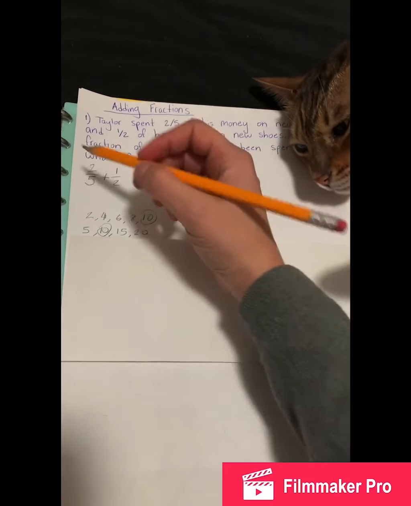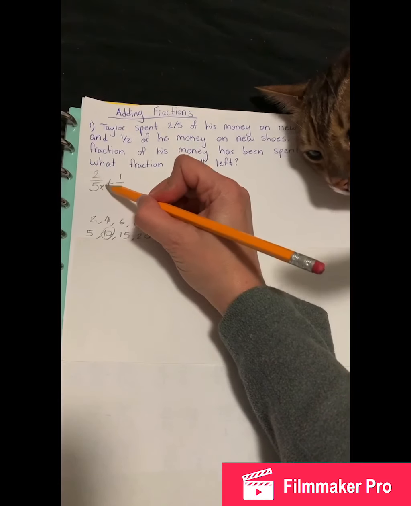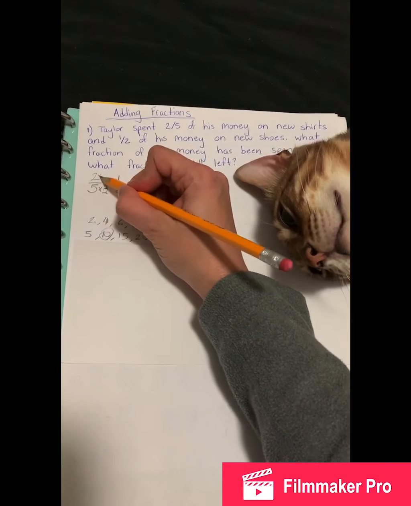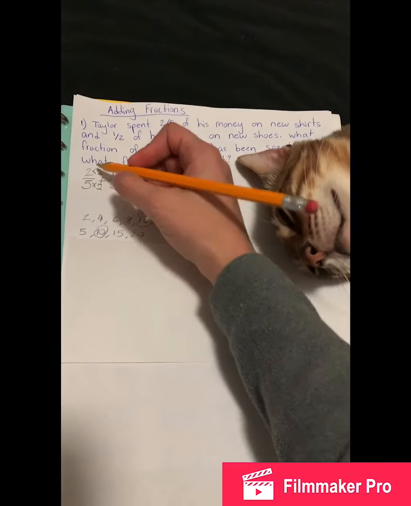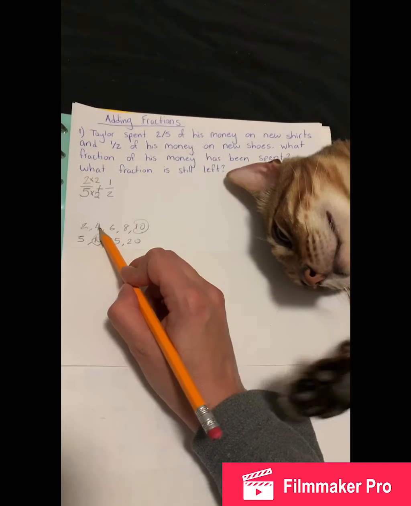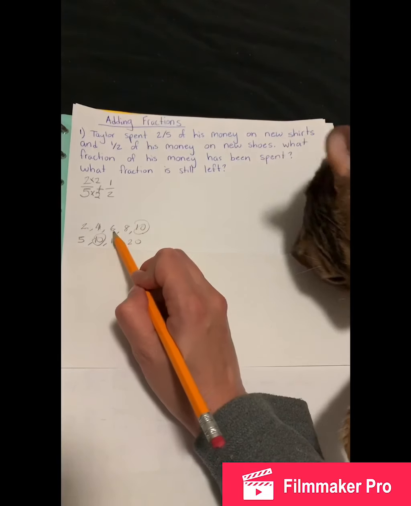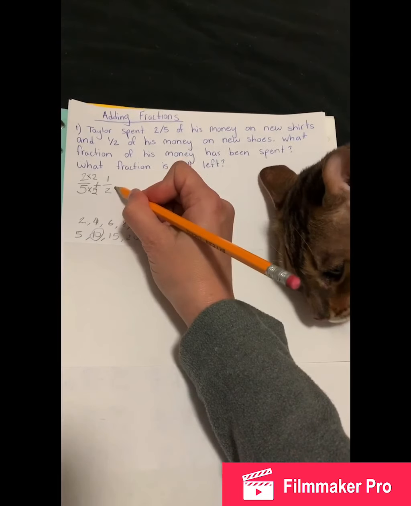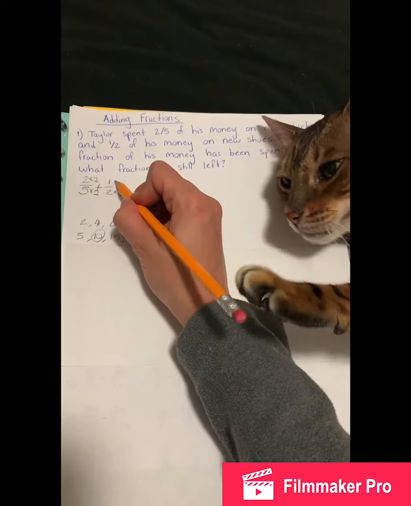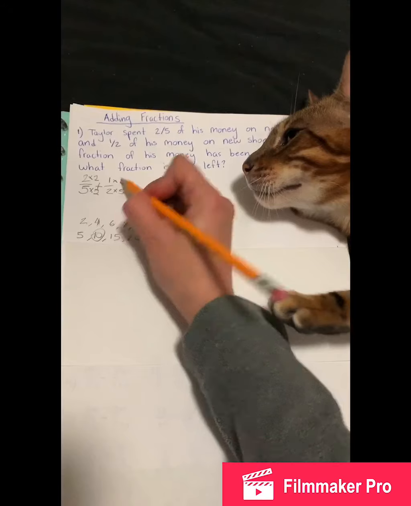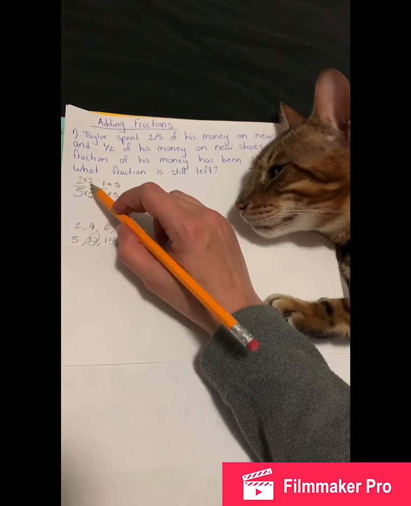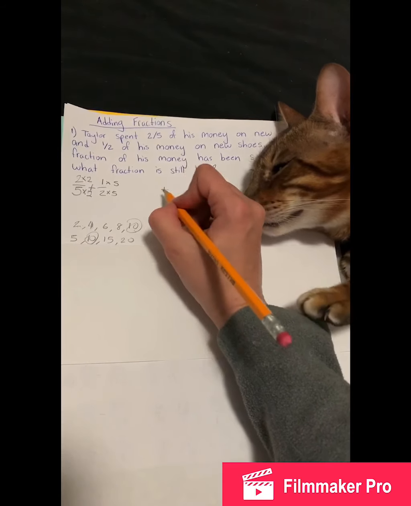So to get to 10 on the 5s, we had to do 5 times 2. So what we do to the bottom, we're going to do to the top. And then on the other side, to get to 10, we had to do 2 times 1, 2, 3, 4, 5. So 2 times 5 gives us 10. What we do to the bottom, we have to do to the top on this side. So we're going to do 1 times 5. So we're going to carry over our addition sign over here.